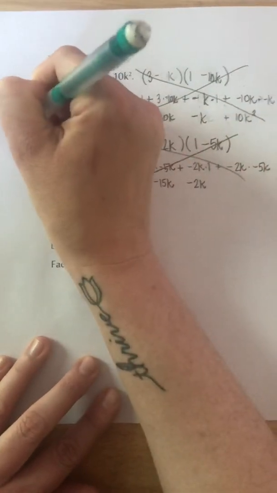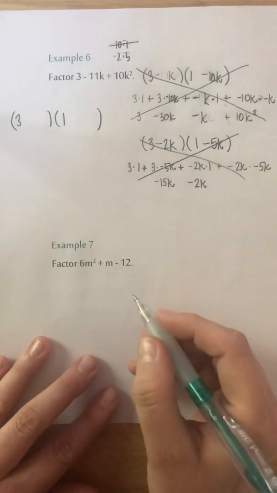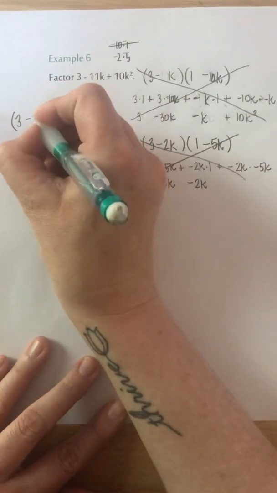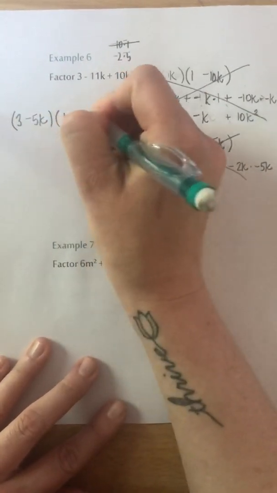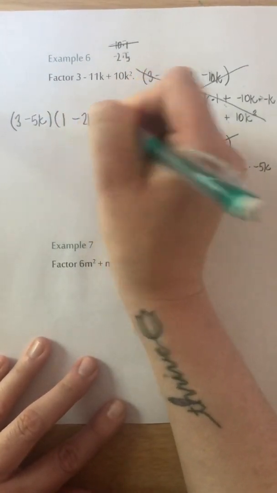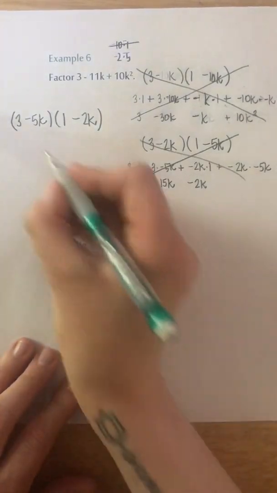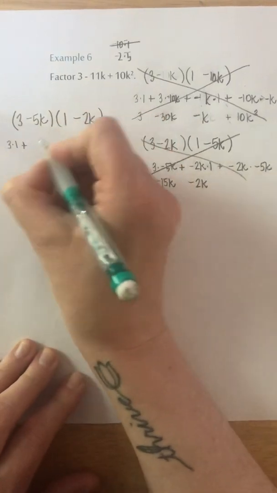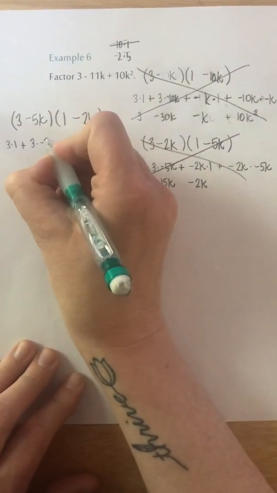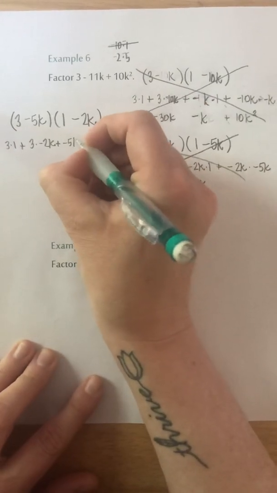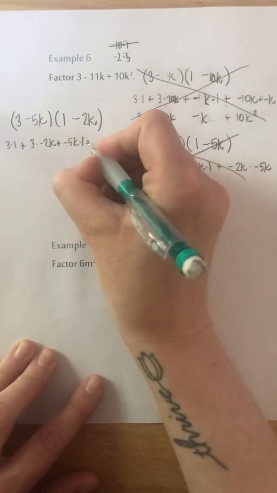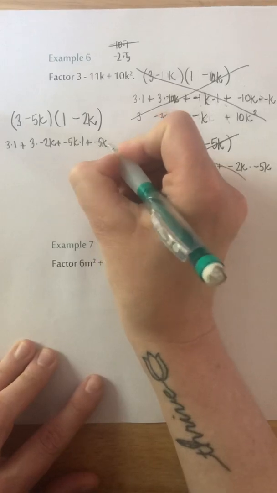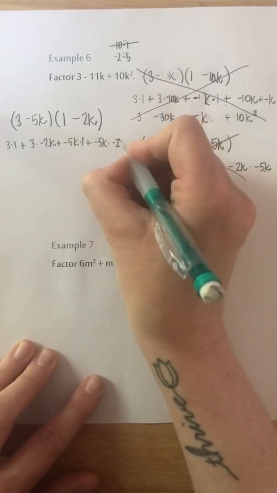So I still have the 3 and the 1, but I'm going to change the order of the -2k and the -5k. All right, fourth time, let's see if it works. It's the only choice we have left, right? So we have 3 times 1, then we're going to do 3 times negative 2k. Then we're going to do negative 5k times 1. And then we're going to have negative 5k times negative 2k.